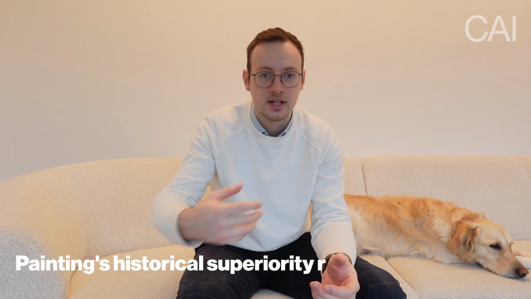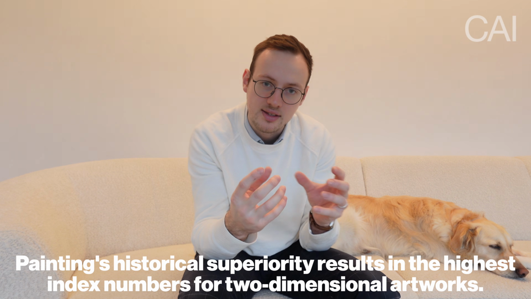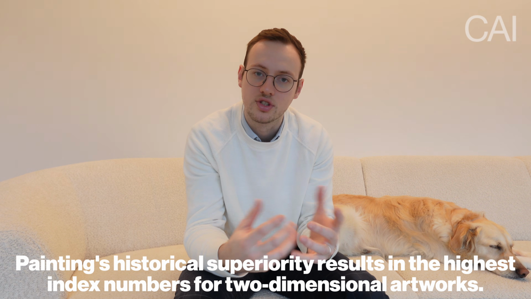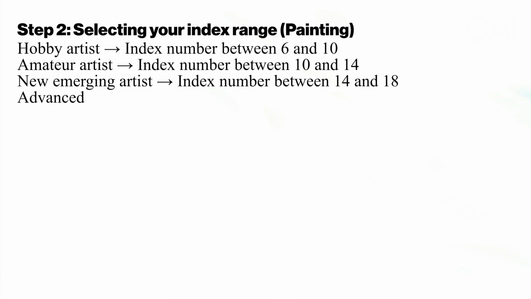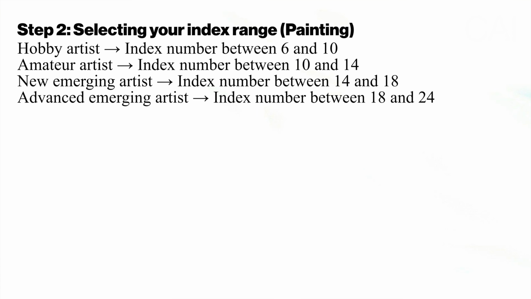Painting is always a unique work of art, and historically speaking, the material attributes are the most superior, the most expensive for two-dimensional artworks. Painting was a very expensive medium, and this historic trend resulted in the highest index numbers for two-dimensional art. For hobby artists, this index number should be between 6 and 10, amateur artists between 10 and 14, new emerging artists between 14 and 18, advanced emerging artists between 18 and 24.